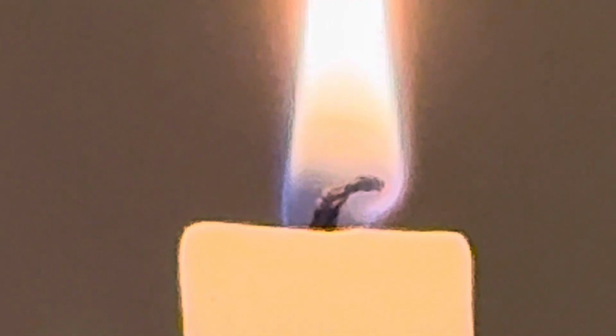Philosophical question. What is light? And light in physics department is not the same as light in philosophy department. In physics department, light is wave and particle simultaneously.